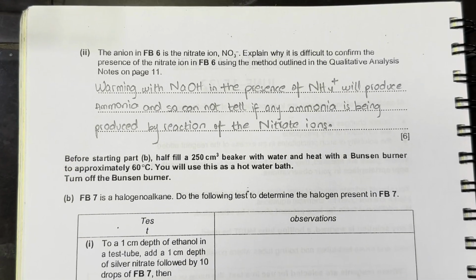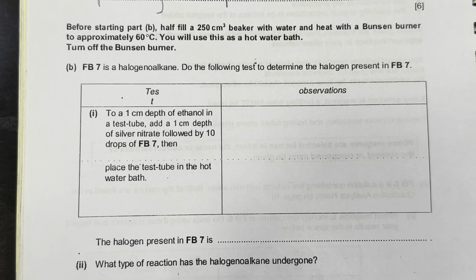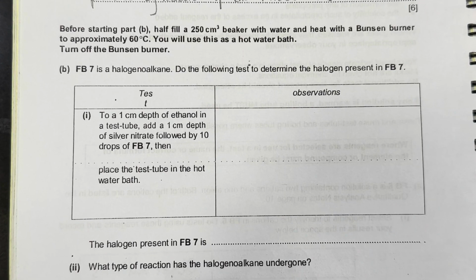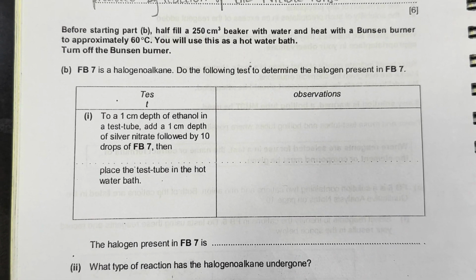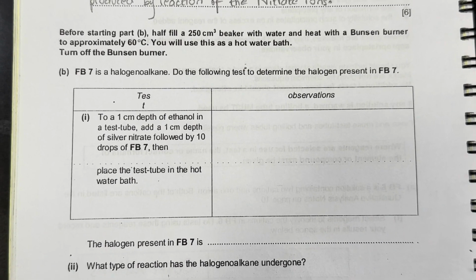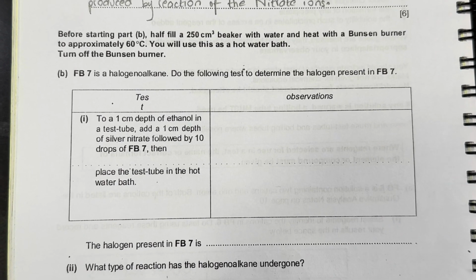So we have recorded this detail here. Now moving on to the next part, it says, before starting part B, fill a half 250 centimeter cube beaker with water and heat with a Bunsen burner to approximately 60 degrees Celsius. You will use this as a hot water bath.